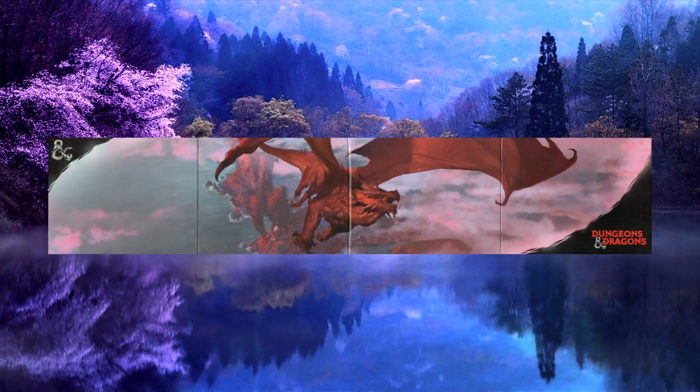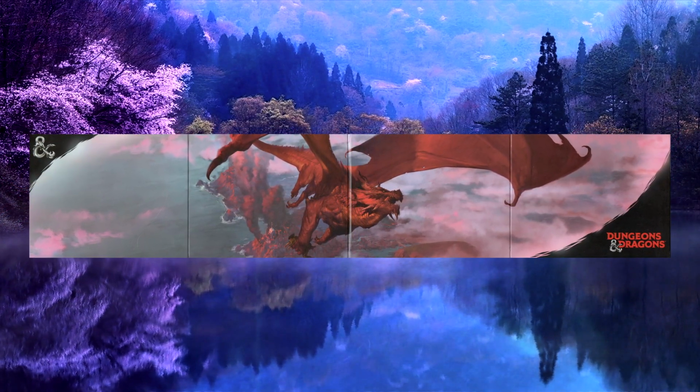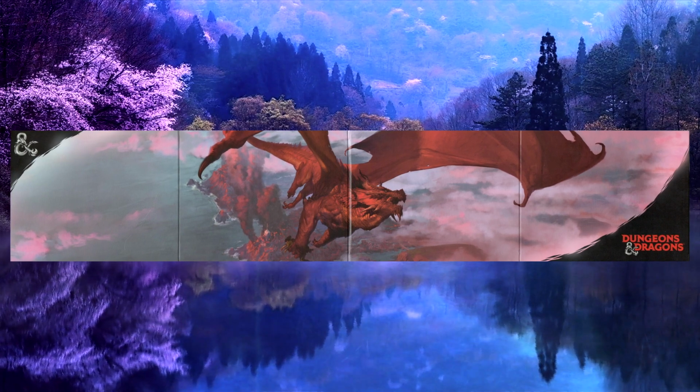A couple years later, the reincarnated version of this screen was released. This one had new artwork featuring a red dragon flying through the sky. The content of both these screens is roughly the same, with only slight differences. But let's take a look at them.